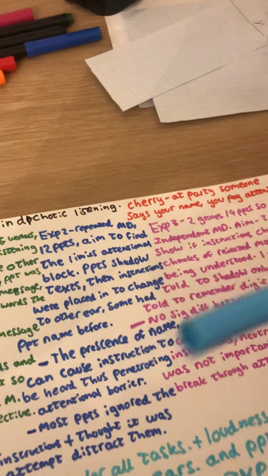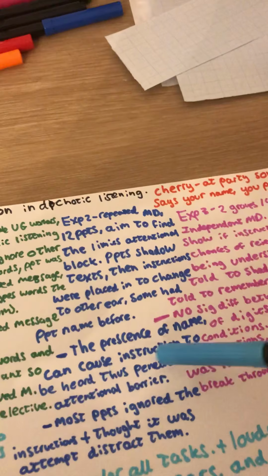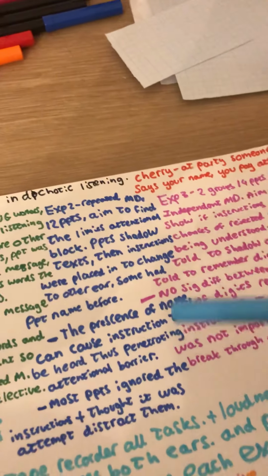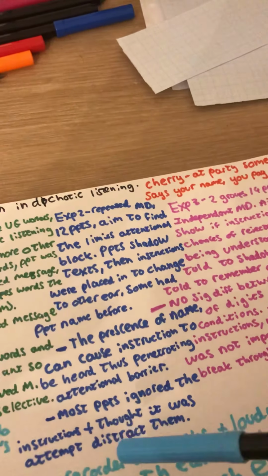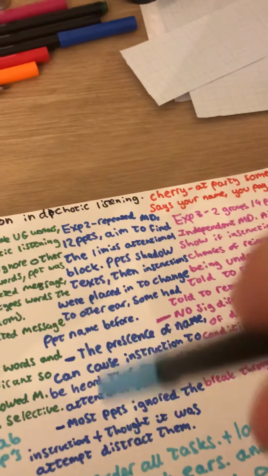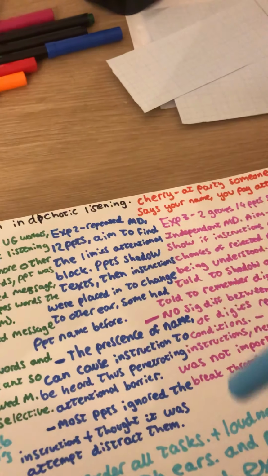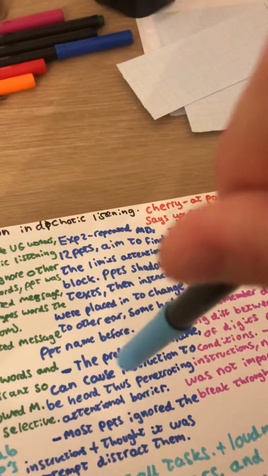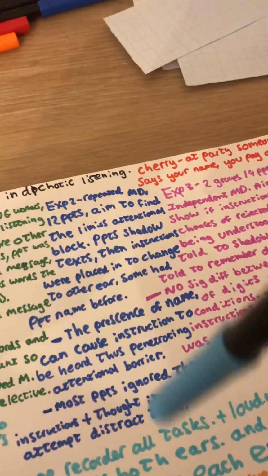The results were not surprising. They do actually back up Cherry's finding. The presence of a name can cause an instruction to be heard, thus penetrating an attentional barrier. Most participants ignored the instructions, however, and thought it was merely an attempt to distract them. So these 2 conclusions are very important. The first one suggests that if you make a message very effective, such as using a participant's name, maybe even their mother's name, that could penetrate the attentional block. That could make you pay attention. However, a lot of participants ignored the instructions because they thought it was an attempt to distract them.